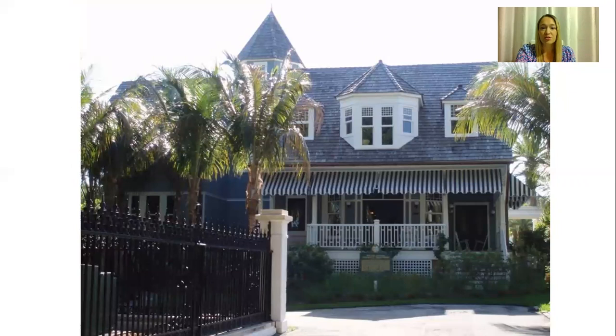So here's the structure today. This is SEAGULL Cottage, and it's still standing. It's near the Flagler Museum, or Whitehall. It's actually been moved twice in its history. Originally, it was located near the property of the Flagler Museum. It was moved over by the Breakers Hotel to be a cottage for the hotel.